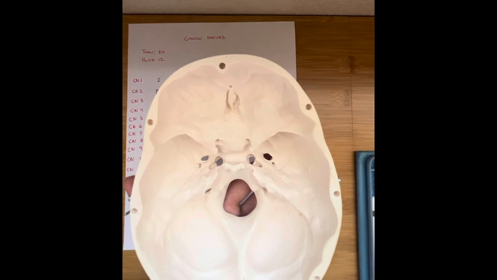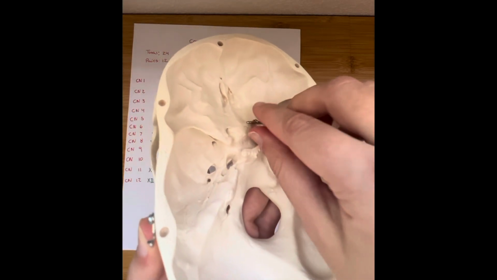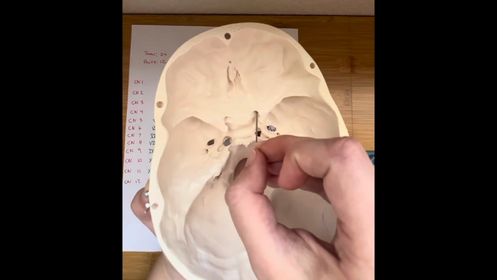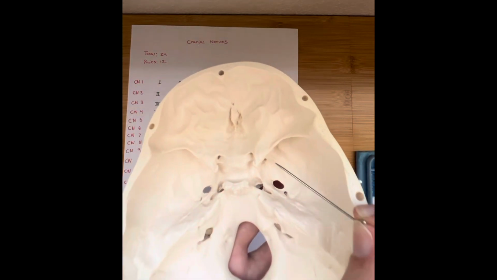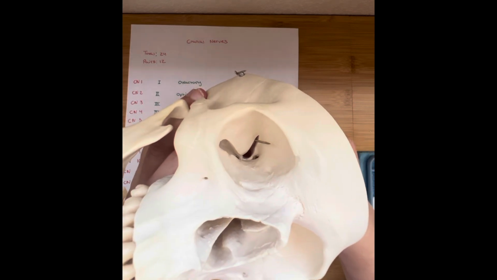Then through the optic canal, you're going to have the optic nerve. If we look right here, this is your optic canal, and you can see it coming out right there. So that's where cranial nerve 2 goes through. Now, we have our superior orbital fissure right there. Let's see if I can get my pen through there. Here we go, superior orbital fissure, right next to that optic canal.